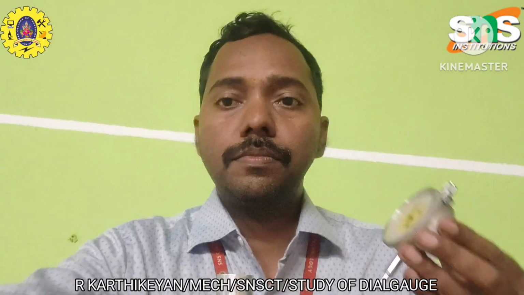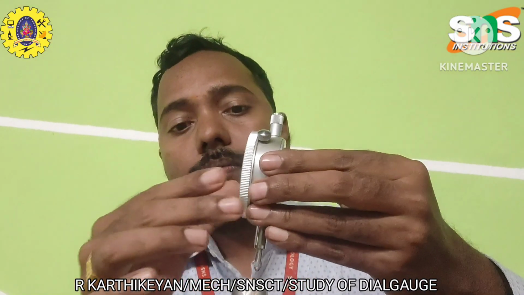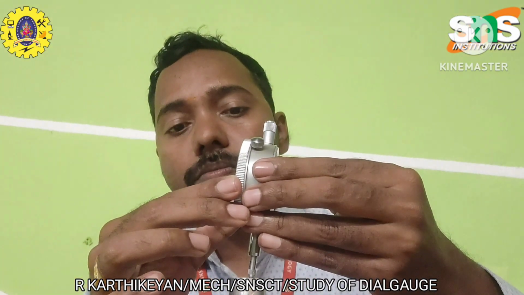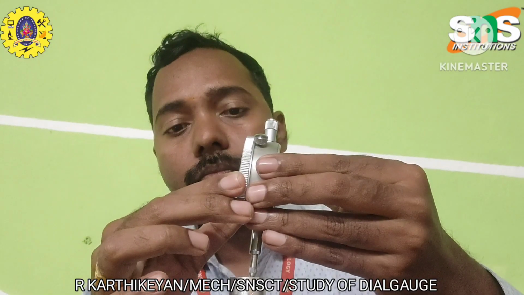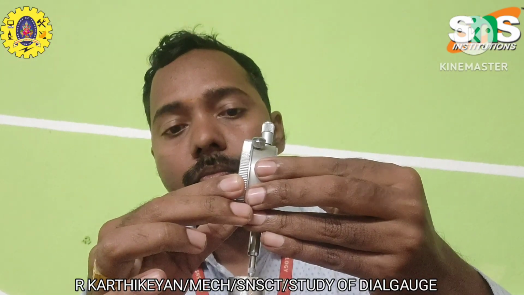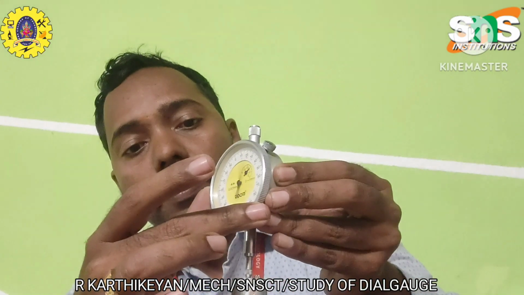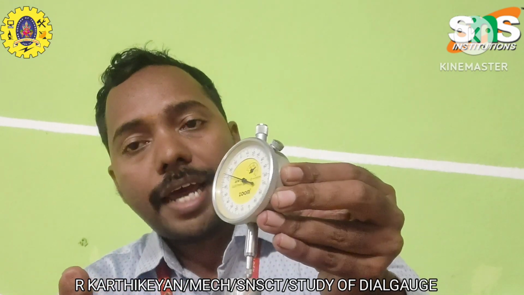First I select the job to measure with the dial gauge. The top surface is my flatness area. Simply I apply light pressure, and I move it from one direction to another.